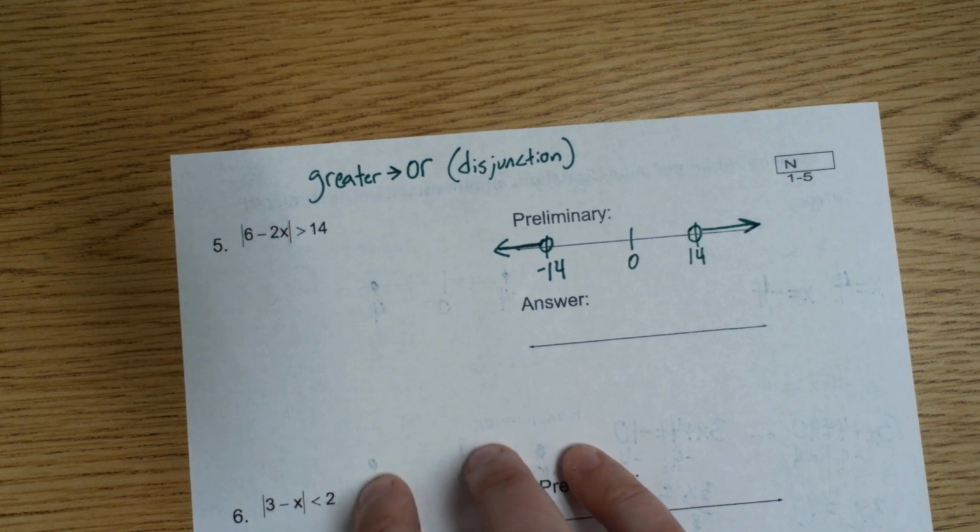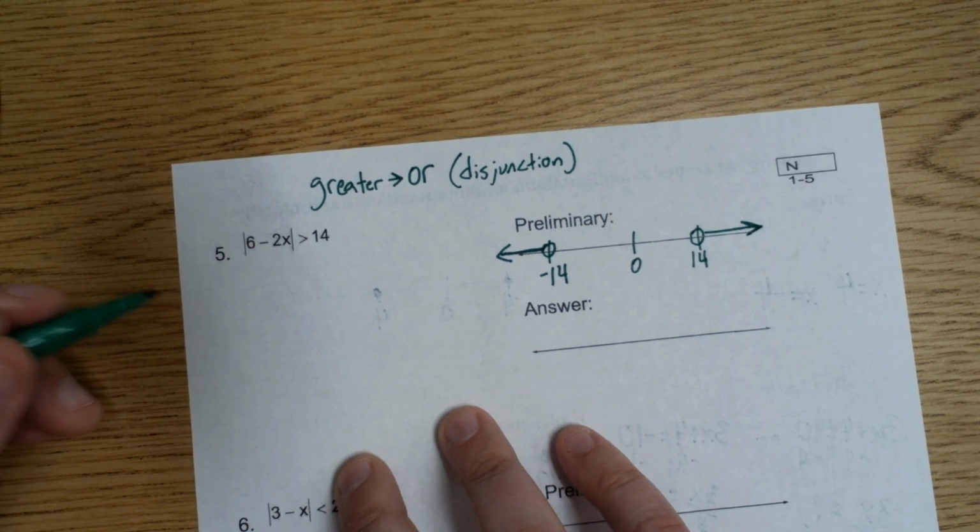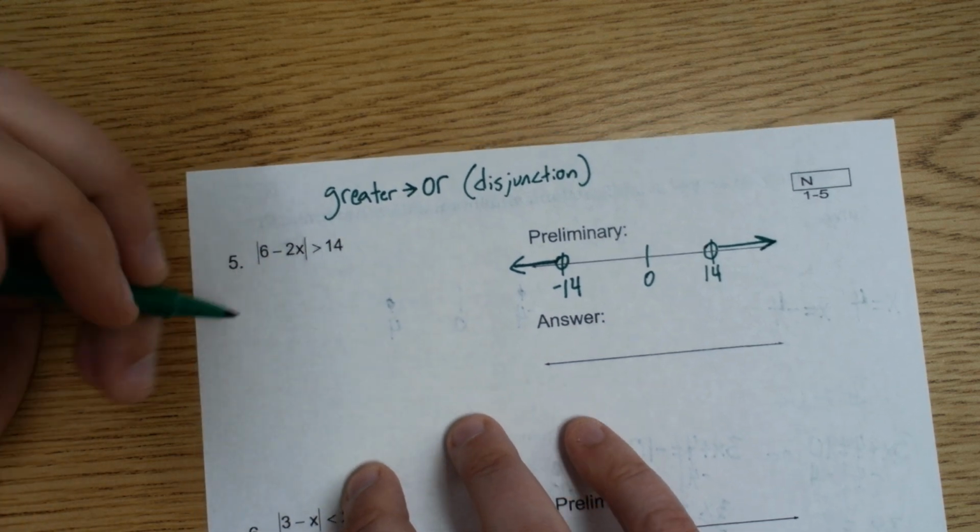So I will work this out, same as my equalities there, as 2 separate equations.